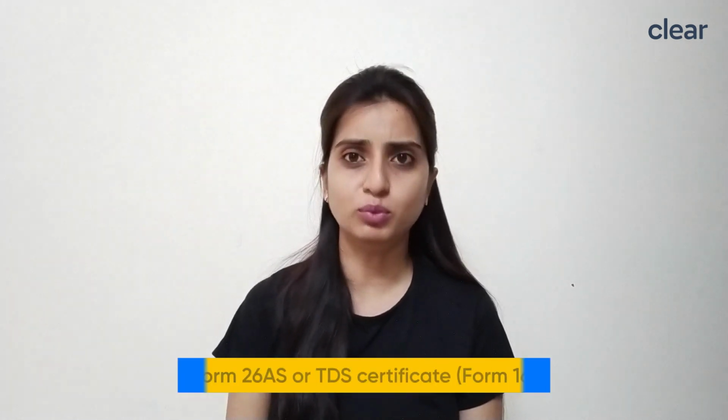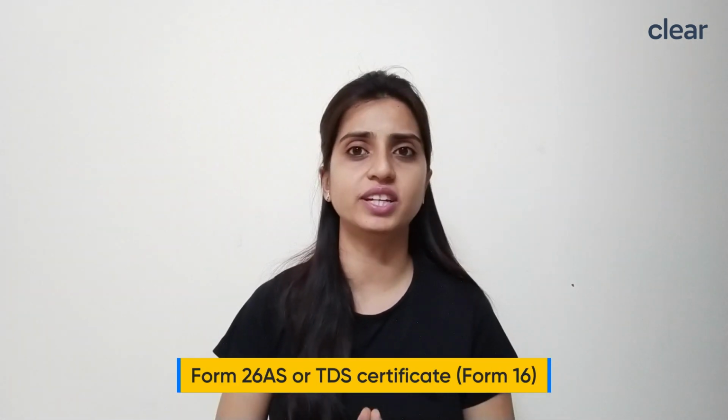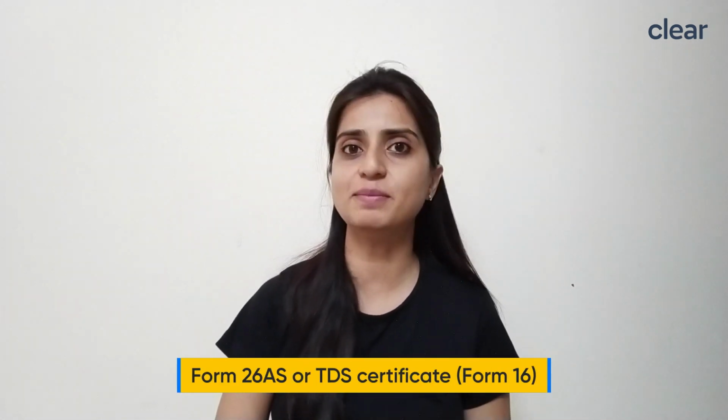The employee will be qualified to get the credit of the deducted income tax amount from their salary. While filing the income tax return, the employee can take such credit based on Form 26AS or the TDS certificate, that is Form 16 issued by the employer.